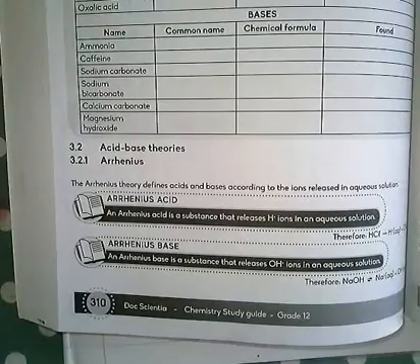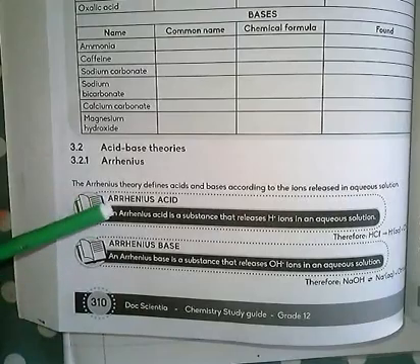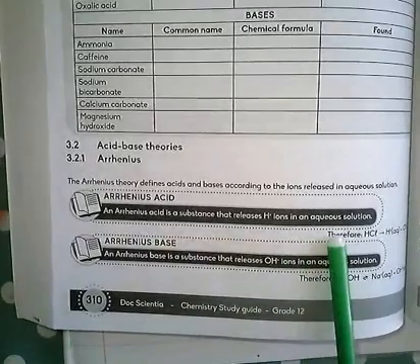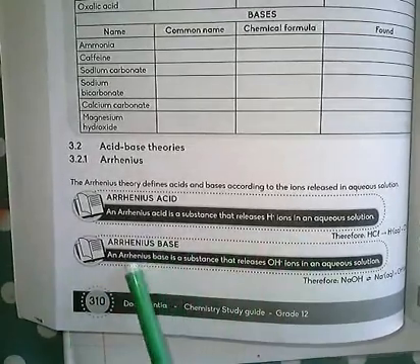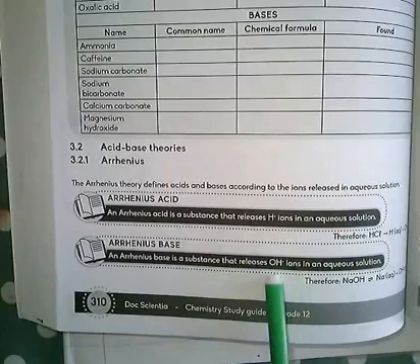Then you also have to know the two main theories on acids and bases. So the Arrhenius model of what acids and bases are. According to Arrhenius, an acid is a substance that releases hydrogen ions in aqueous solution, and a base is a substance that releases hydroxide ions.